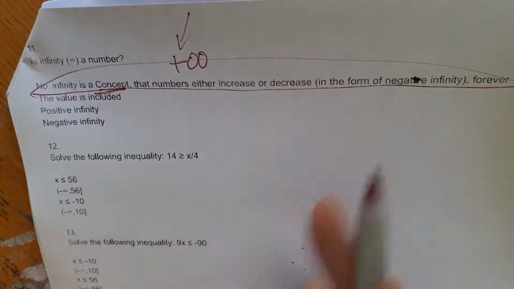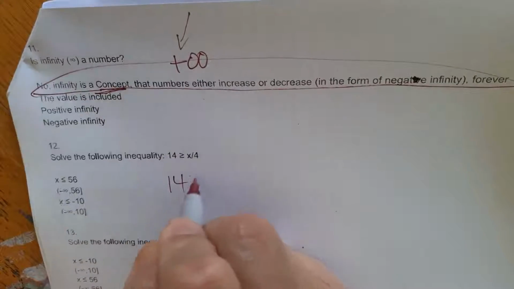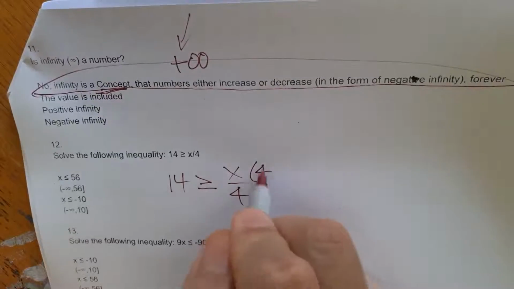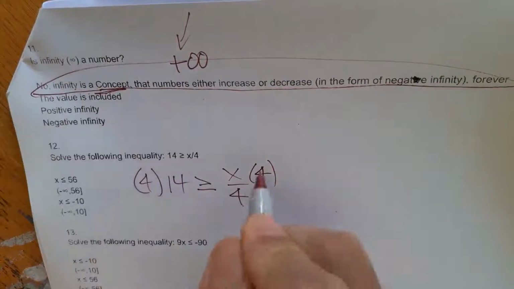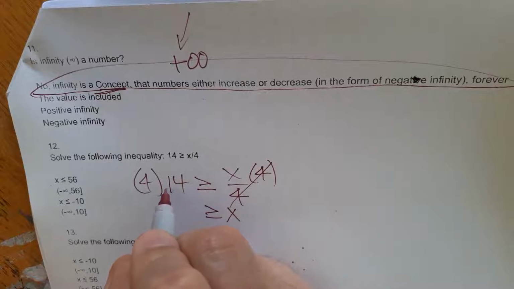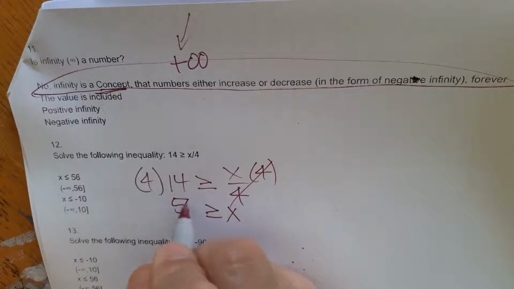Solve the following inequality. All right, here's what we've got. We've got 14 is greater than or equal to x divided by 4. We're going to multiply both sides by 4. The 4's cancel. X is less than or equal. What's 4 times 14? It would be 40 plus 16, 56, I think.